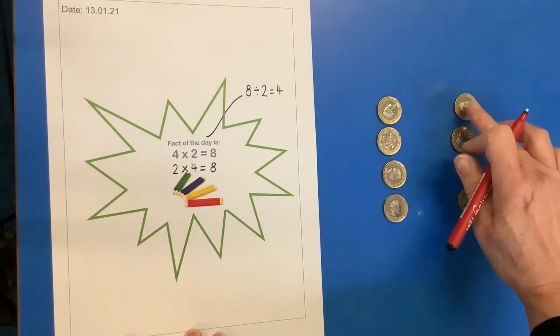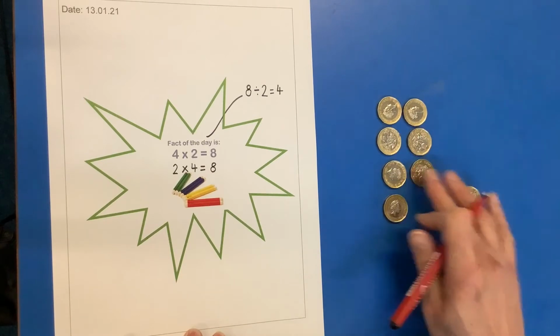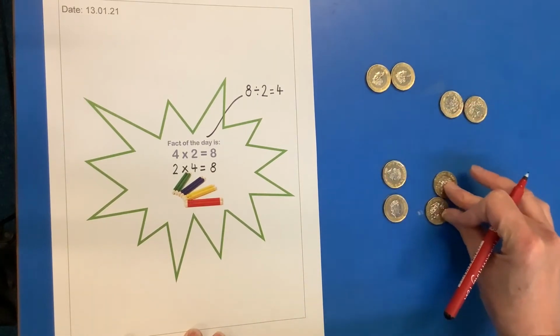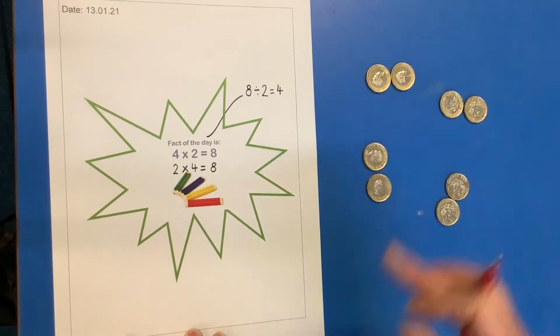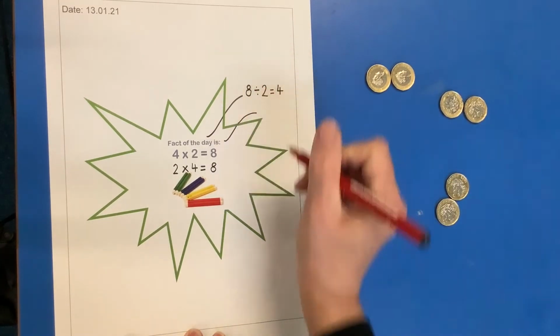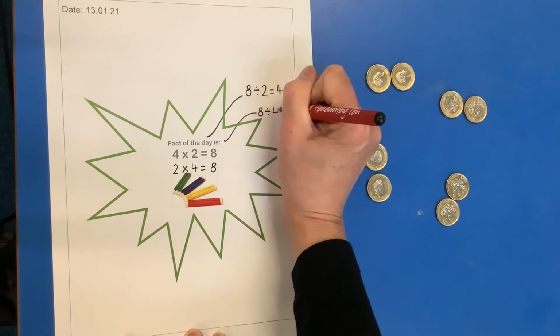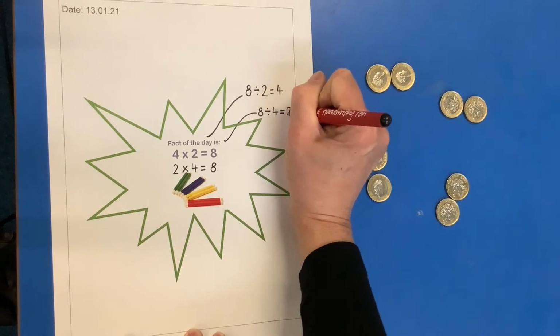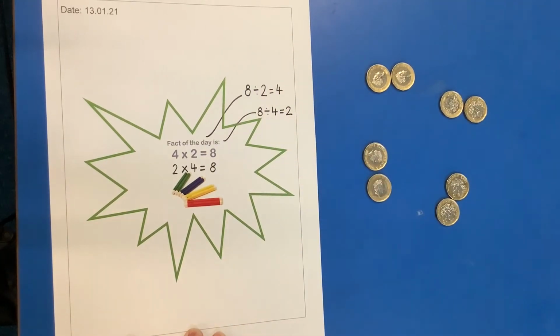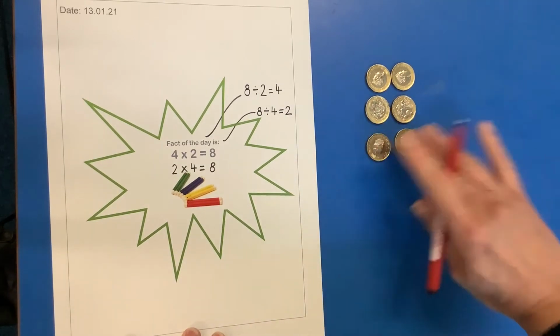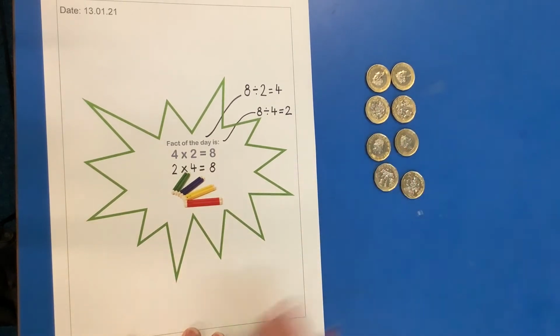The alternative way of thinking about it is, what if I've got the 8 but I've got 4 people, so I've got 4 equal groups. The groups must be the same size. So that next one that I'm showing you, this one, is 8 shared between 4 groups equally. Each group's got £2 in this example. So that's another way of thinking about 4 times 2 making 8. So if we put all the groups of 2 back together, we're back to our fact of the day.